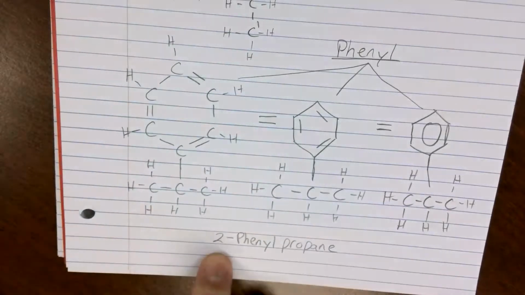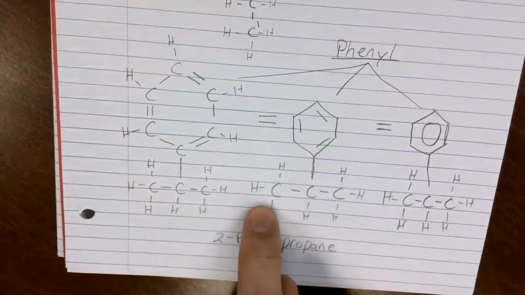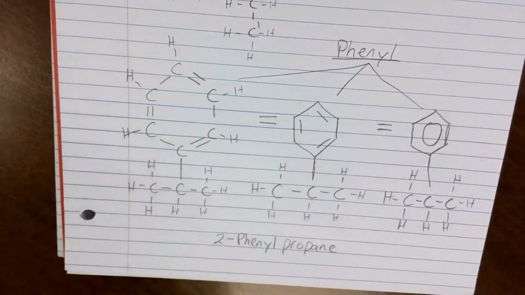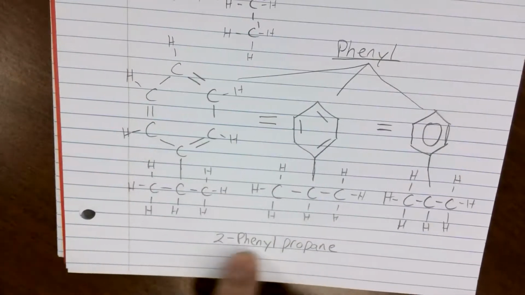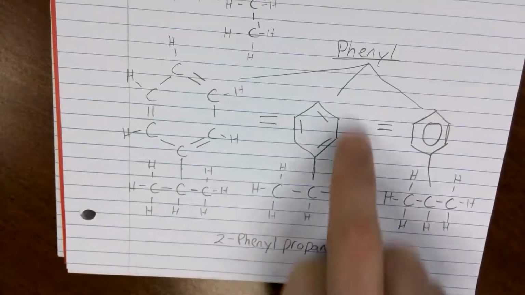So the phenyl could be on the 1st carbon, right? I could have put it on the very 1st carbon and then it would be 1-phenylpropane, but it's on the 2nd carbon. So I'm telling my readers, hey, I've got a propane, and on the 2nd carbon is a phenyl group.